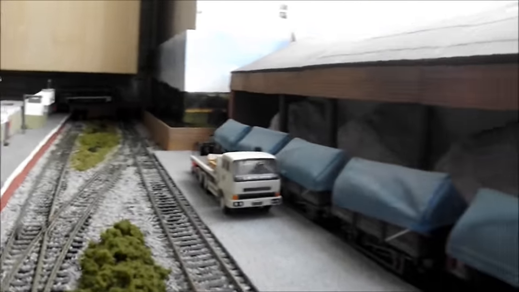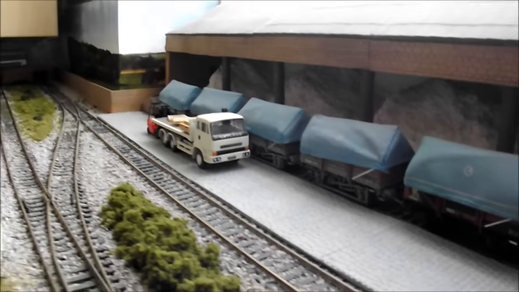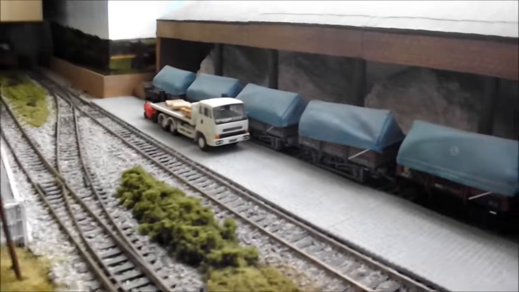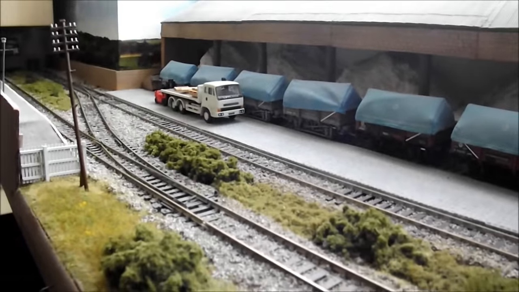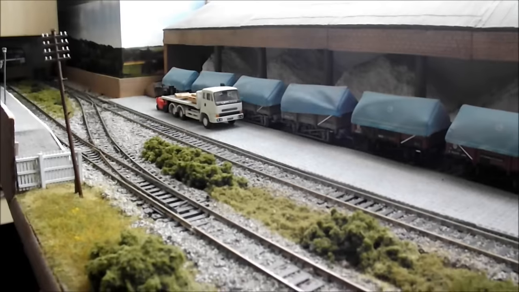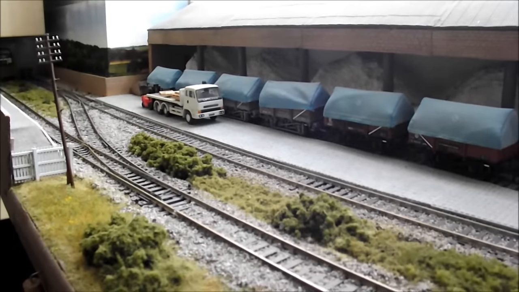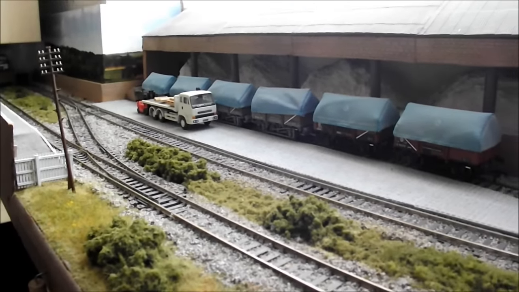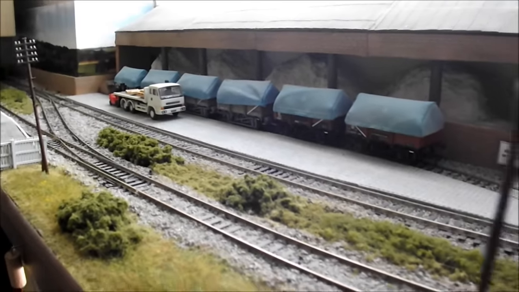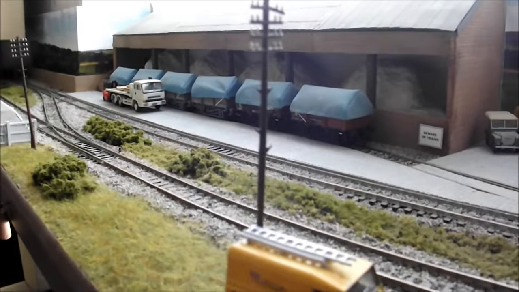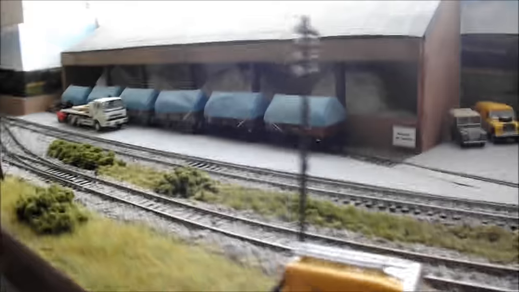The era is generally BR blue. However, I have been of late running different eras, mainly later than that. They've got sectorisation like NSE and so on, Railfreight, and later still, Arriva Trains Wales.